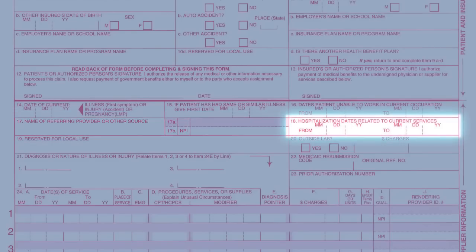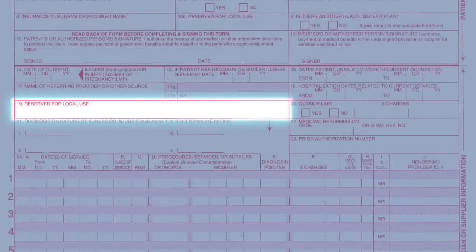Field 18 will only be completed if the patient you are servicing is being hospitalized, so in most cases for most ABA providers, this field will also be left blank. Field 19 is used when you're resubmitting a claim. The space will be used to notate the change or changes you've made. For example, corrected claim, corrected diagnosis, or corrected units.